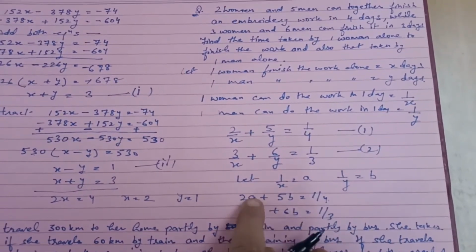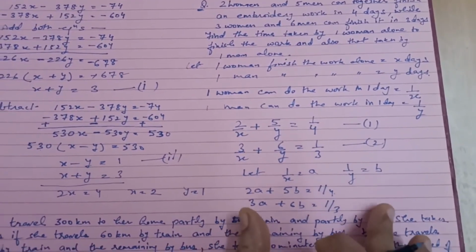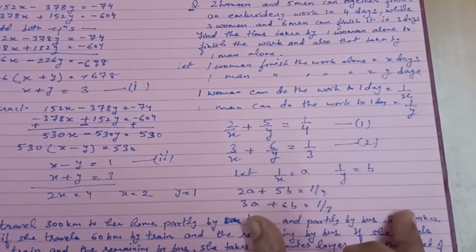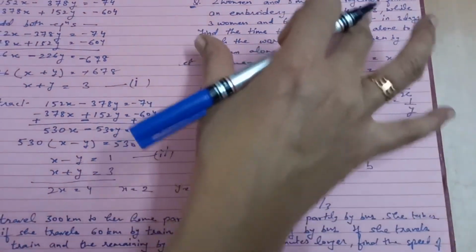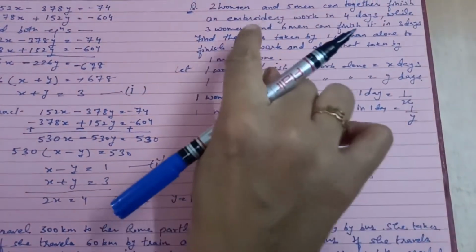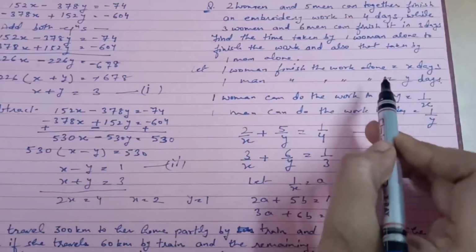You can solve and get the value of A and B. The answer is given in NCERT, because this is an NCERT question. You can check your answer, but you need to solve it completely. I have given you a hint on how to do it. This is a work and time question, always done by this method only.